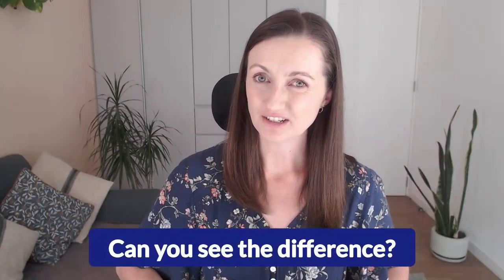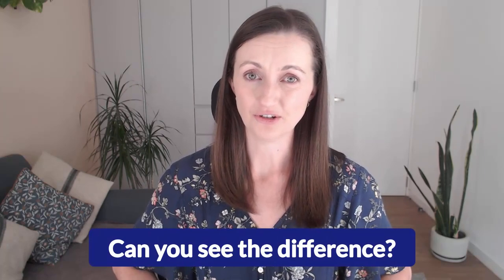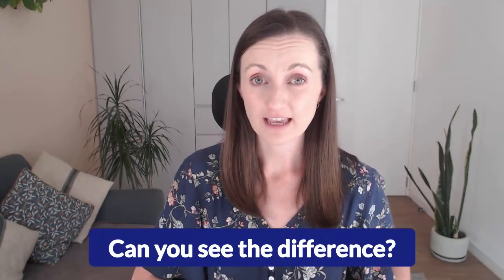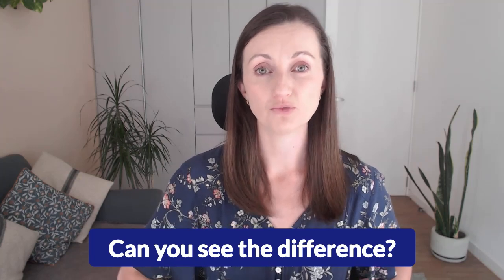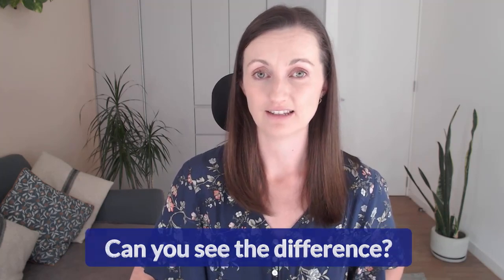For example, instead of saying, "Due to the patient's condition, it is very important that they follow a strict diet plan," you can simplify this by saying, "The patient must follow a strict diet plan." Can you see the difference? In the first one, we used more words than we needed to. In the second one, we got the same idea communicated, but much more directly and in a way that's much easier for the reader to understand.